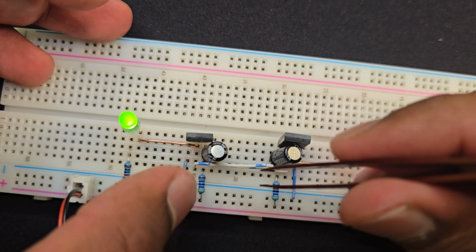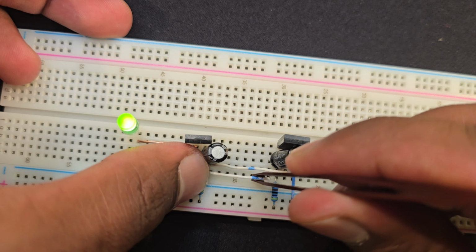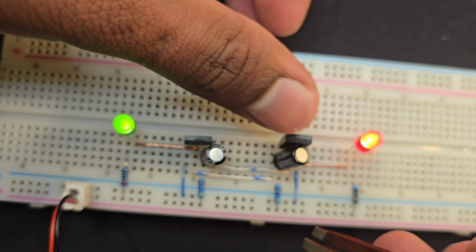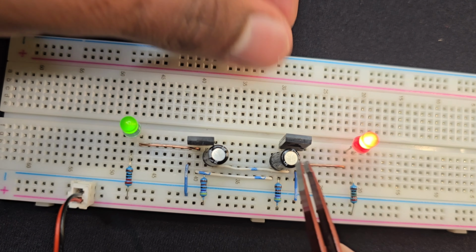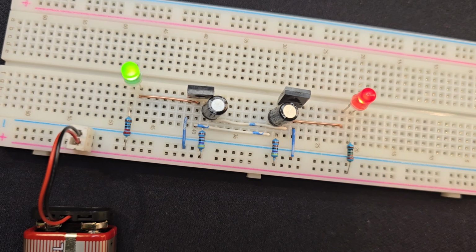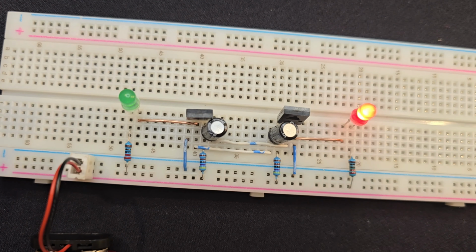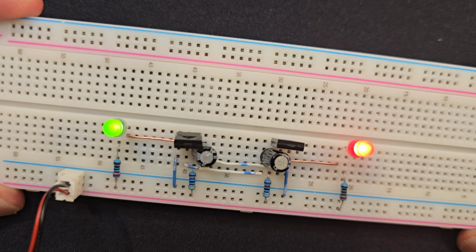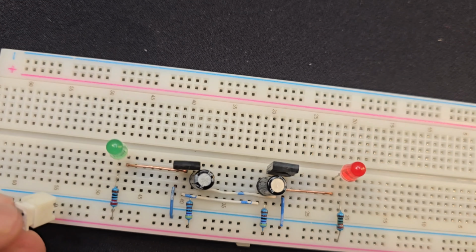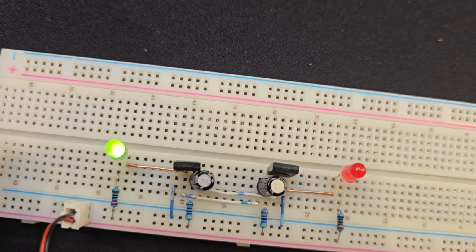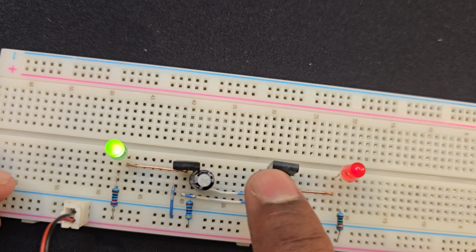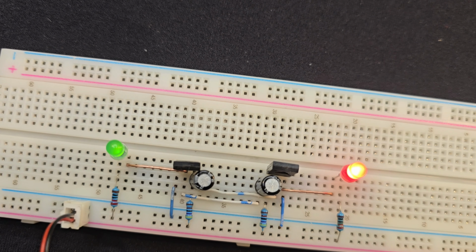Be a little careful. Okay, now it should be flashing. There we go. That is it. It's a multivibrator. It's an oscillator. Oops, my battery. There you go.